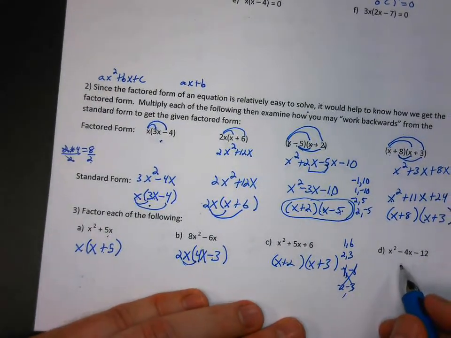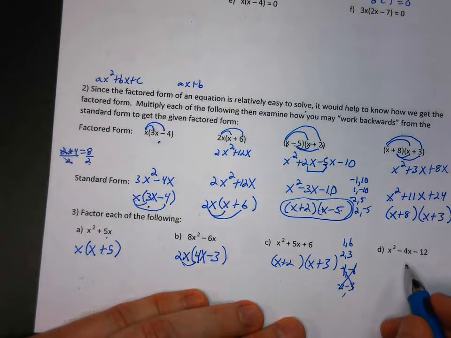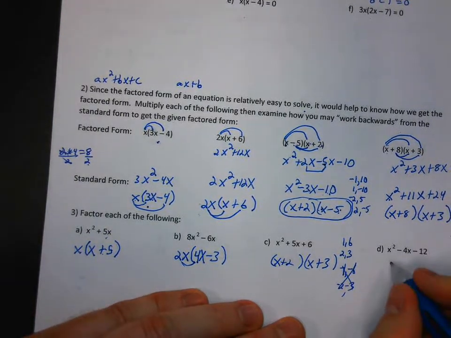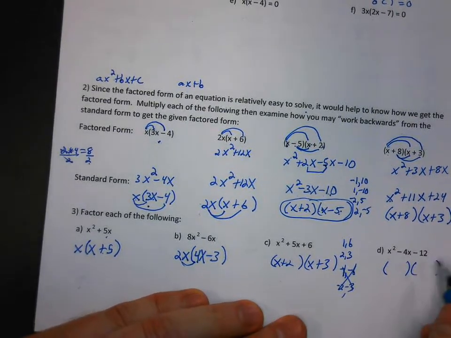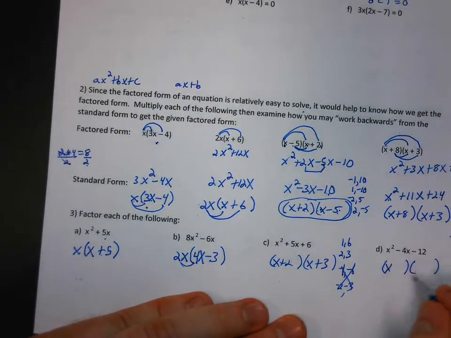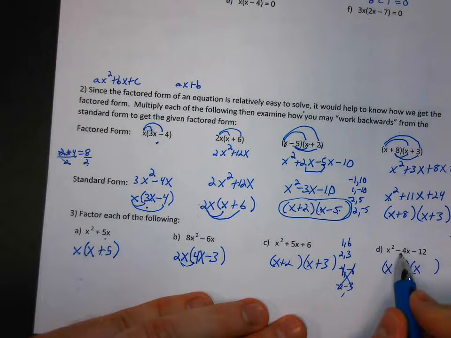Okay, then the last one, part D, x squared minus 4x minus 12. Again, you cannot divide them all by the same number or variable. So if it factors, x times x is x squared. What multiplies to negative 12 that'll add to negative 4? Well, if you go through all the factors, you'll see that negative 6, positive 2.